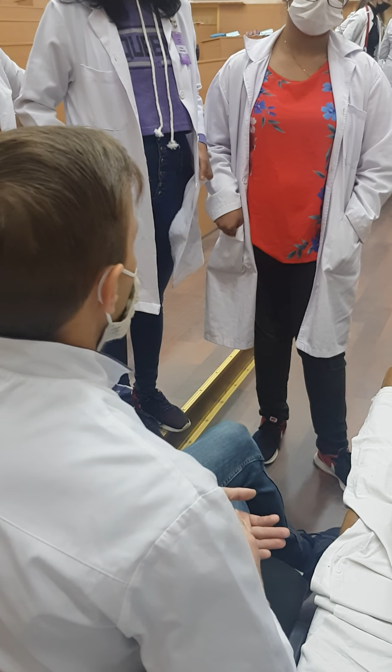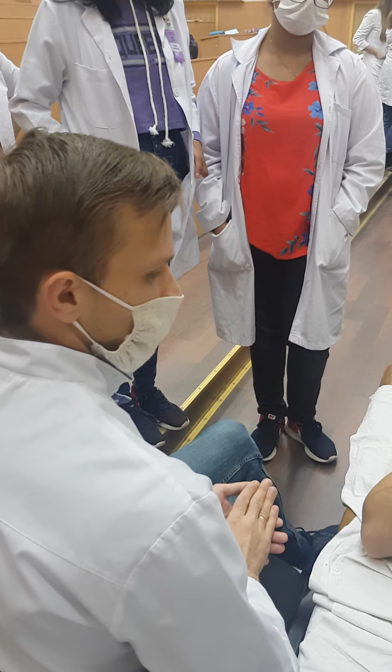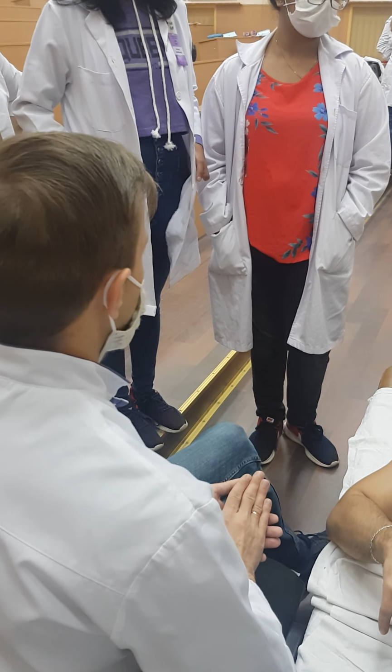Let's try to do it. Girls, who has short nails? If you have long nails, you cannot palpate the abdomen.